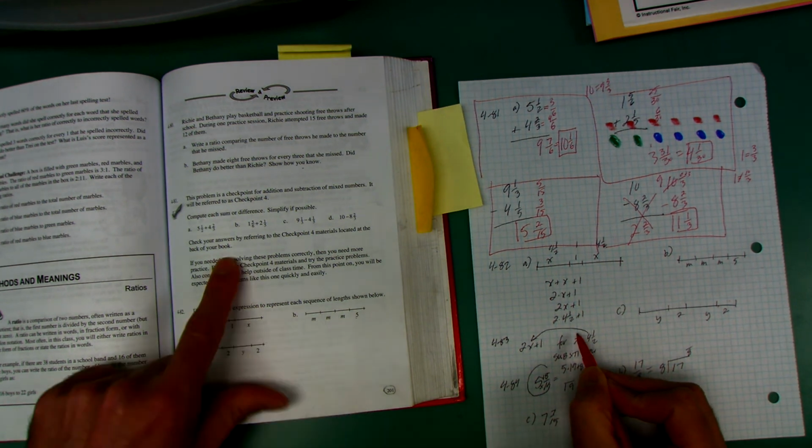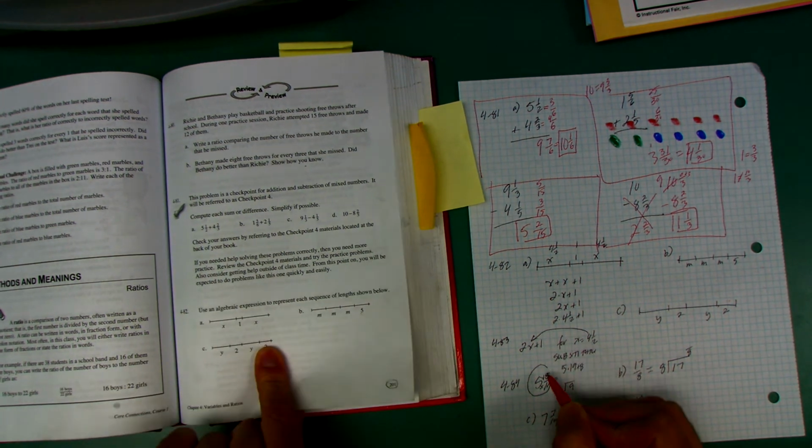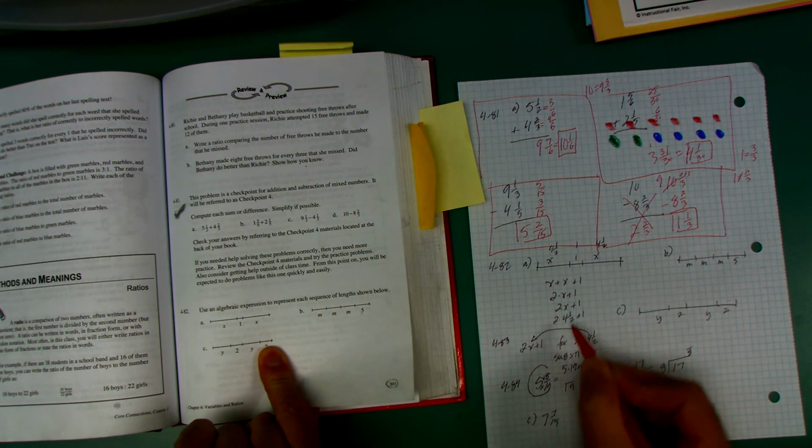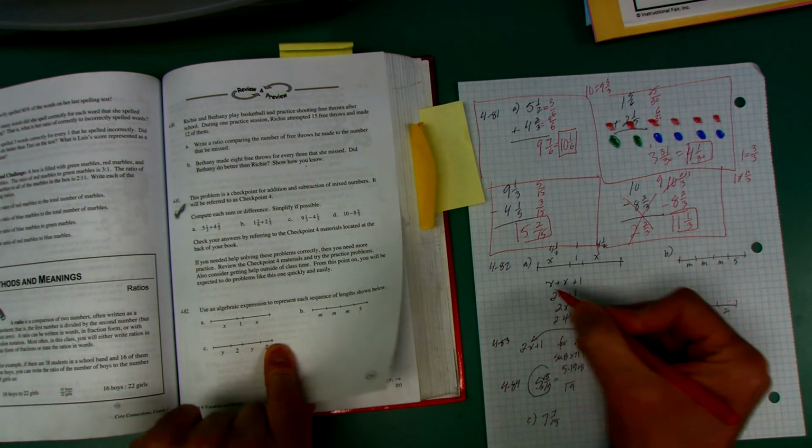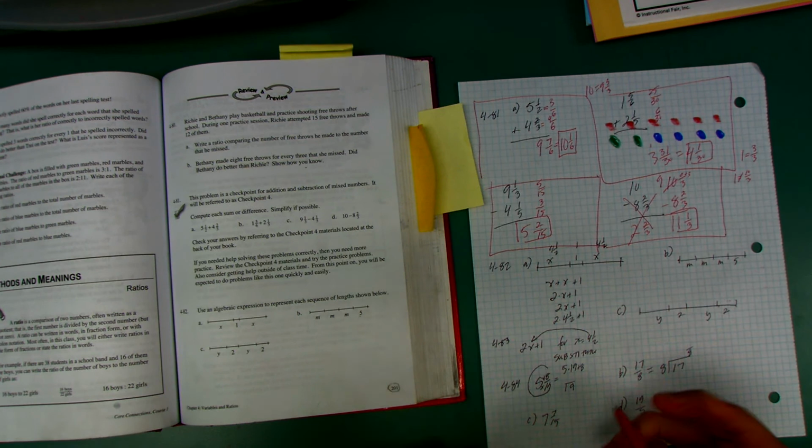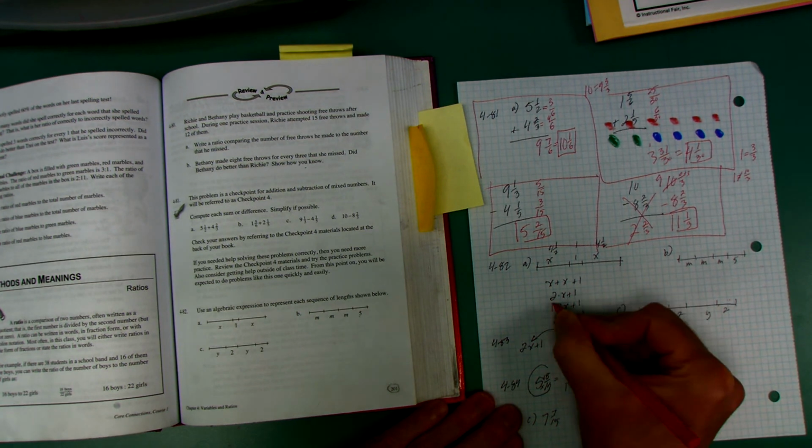So I have 2x. And then when you got done with all these on 483, they said go back and substitute. I'm not going to do that yet. I'm just saying my answer for 4-82A is 2x plus 1.